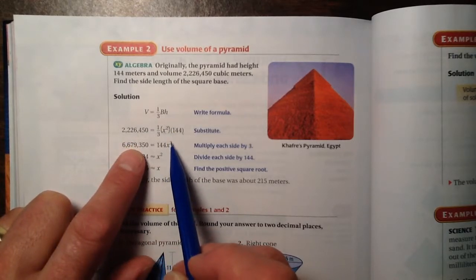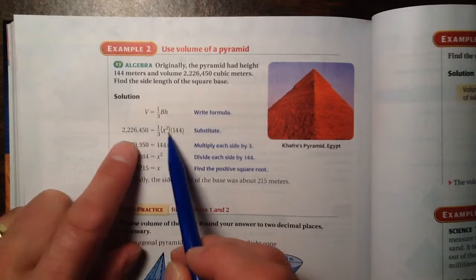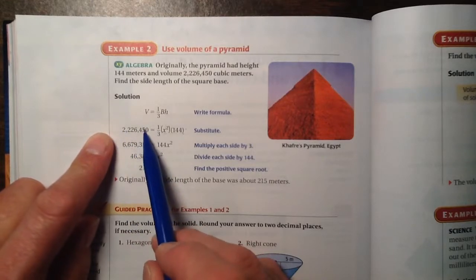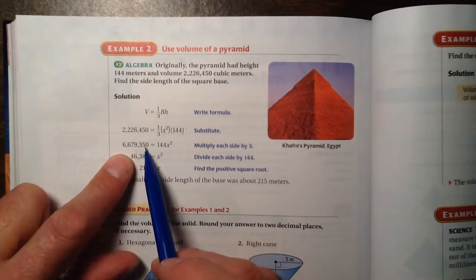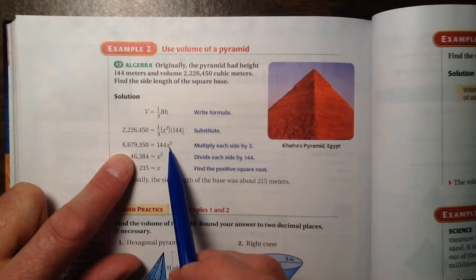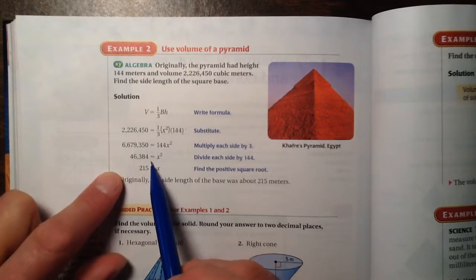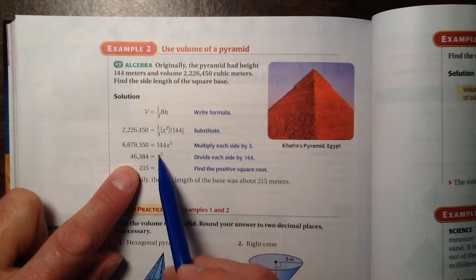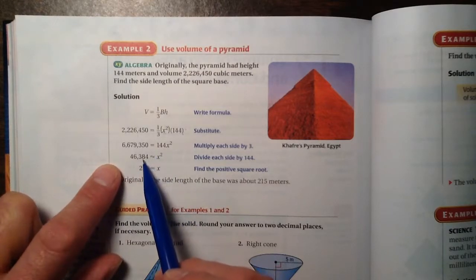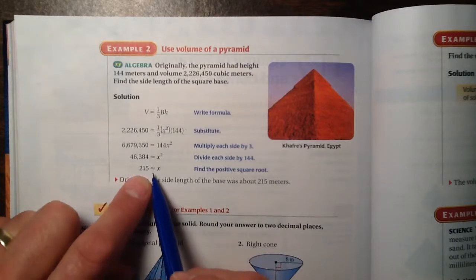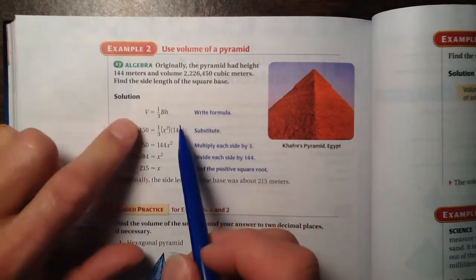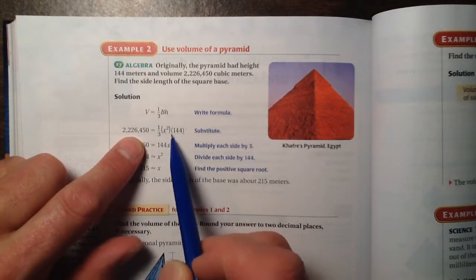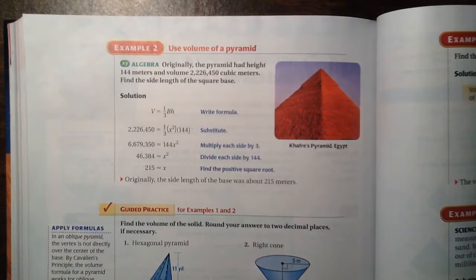So first thing we do here is multiply, to clear this denominator of 3, multiply both sides by 3. That'll clear this guy. 3 times this big fat number on the left gives me a fatter, bigger number. And then divide both sides by 144 and gives us this. I guess it's approximately because it comes up as a decimal. And then to get rid of the square here, you take the square root of both sides. And the square root of that number is approximately 215. So what they're saying is that if they start with a volume, we can find one of the other parts if necessary. And you guys can do that.